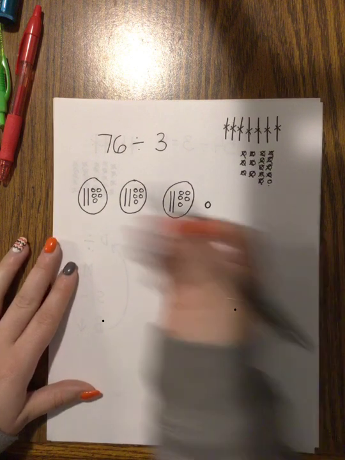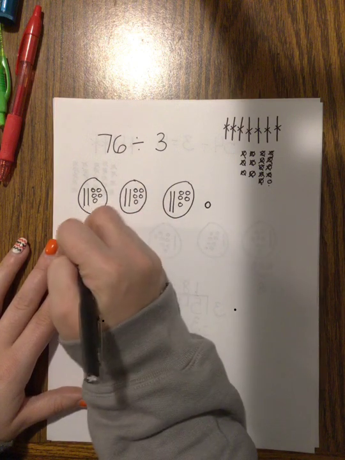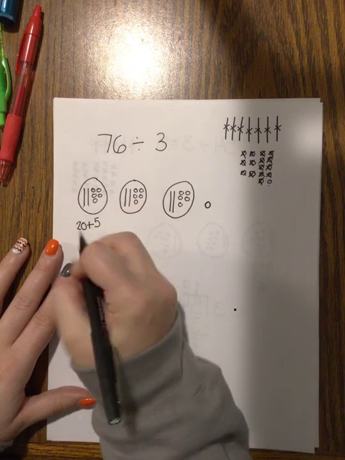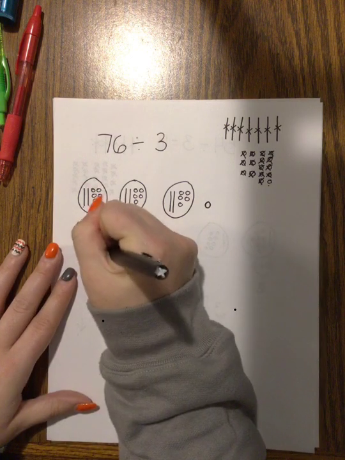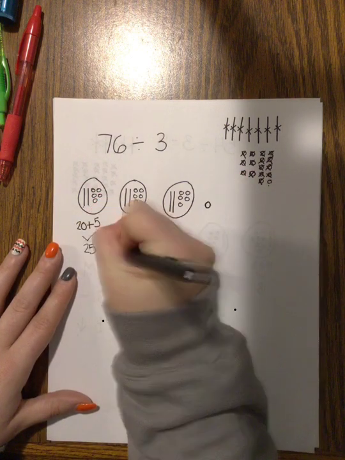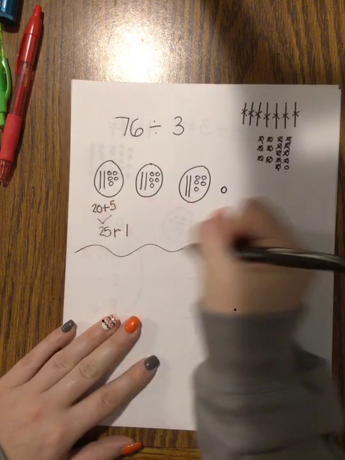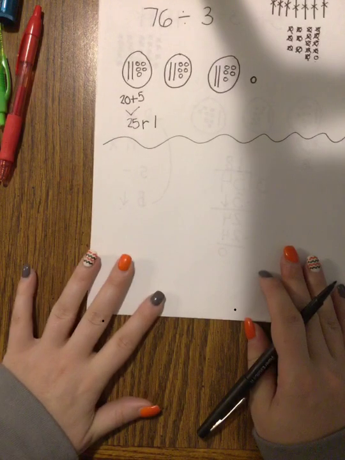So to find my answer, I see what's inside the group. I have 10, 20, plus I have 1, 2, 3, 4, 5 ones. So that means that I have 25 in each group with a remainder of 1 because I have 1 left over. Now we're going to go ahead and solve this problem. Same thing, same problem with the regrouping method.